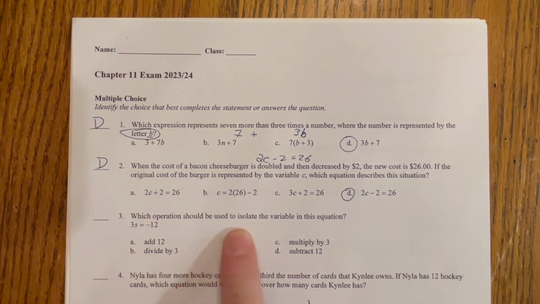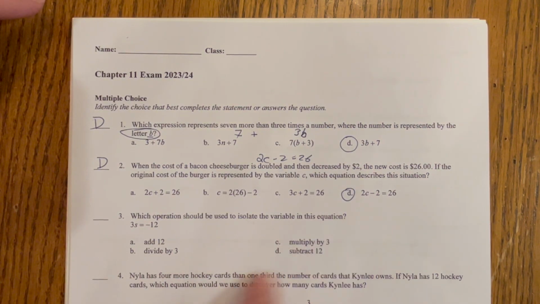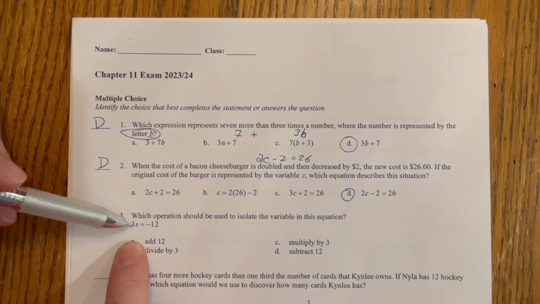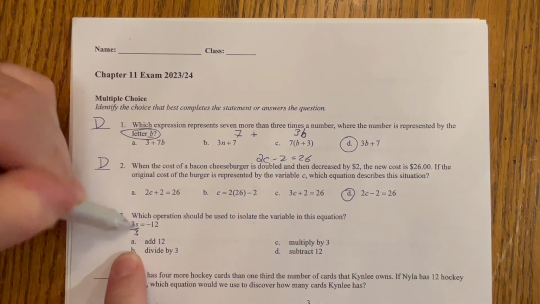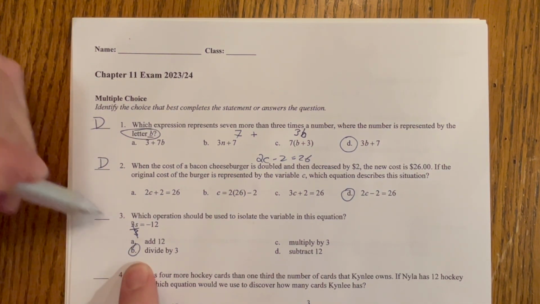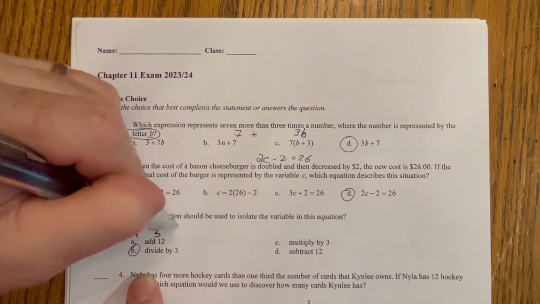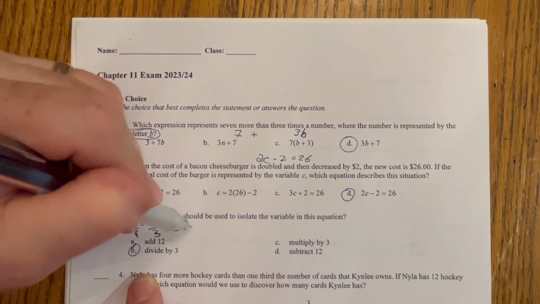Which operation should be used to isolate the variable in this equation? So I want the variable by itself. So that means I got to get rid of the 3. So what operation? This is multiplication, so I got to divide it by 3. So then I divide by 3, B. Divide by 3. If I was solving that, that would be -4.